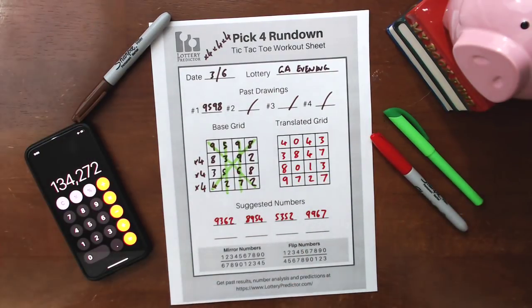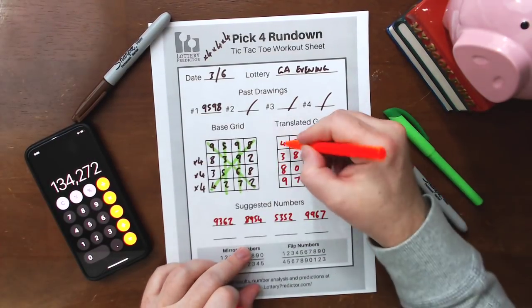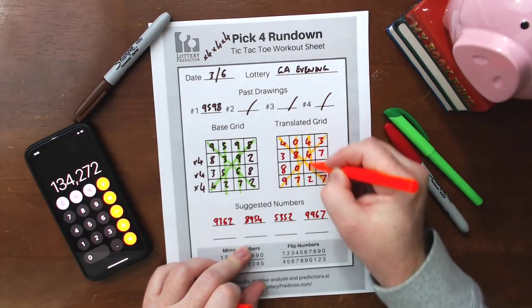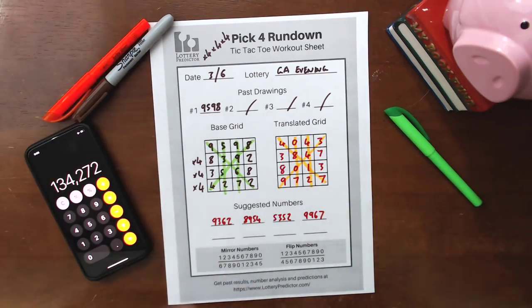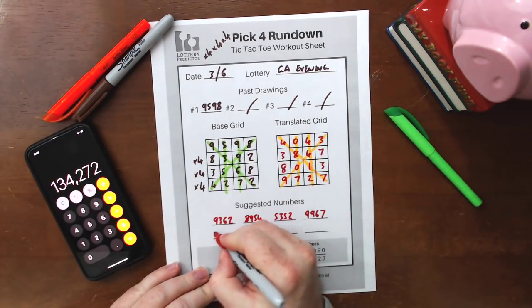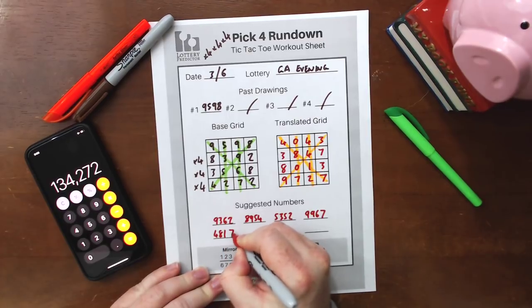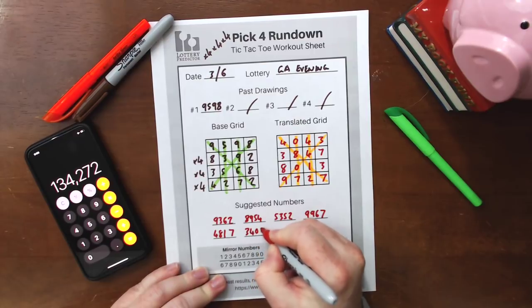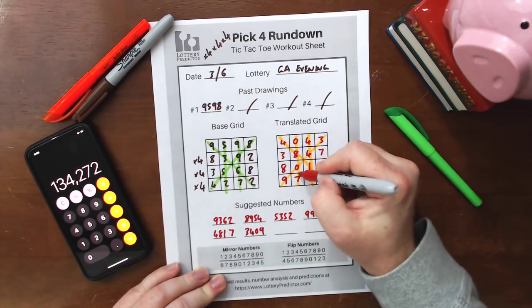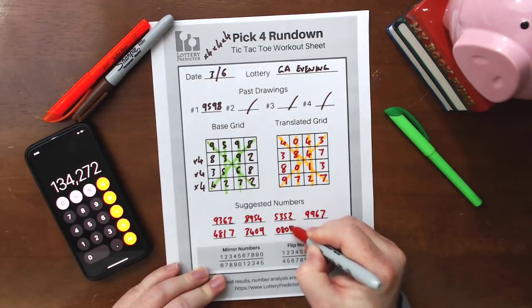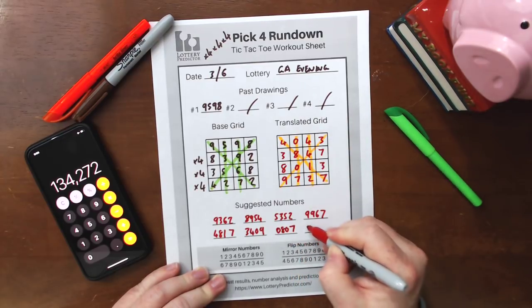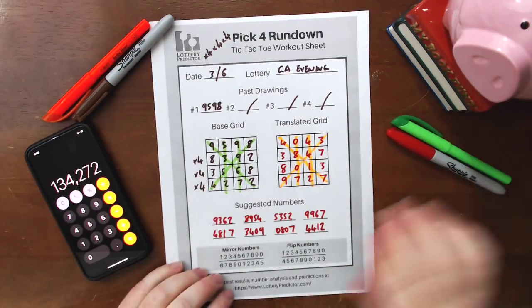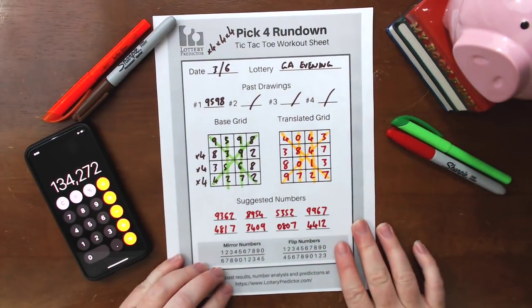And then in the translated grid, same patterns again. Whoops, daisy. Corner to corner, and 2 in the vertical middle lines. That gives us a 4817 and a 3409, a 0807, and a 4412. And there you have it. That is the 8 numbers that we can start playing in our Georgia evening lottery.